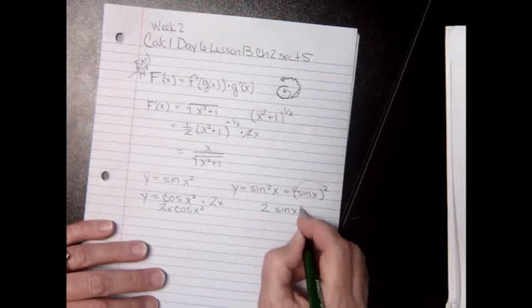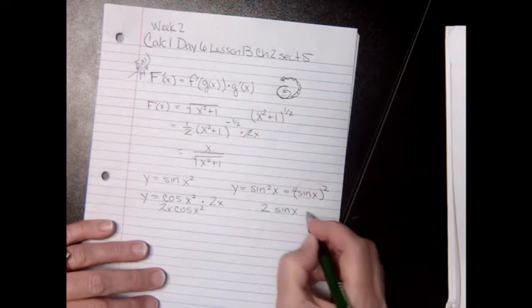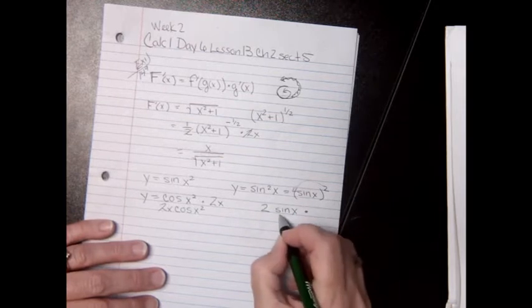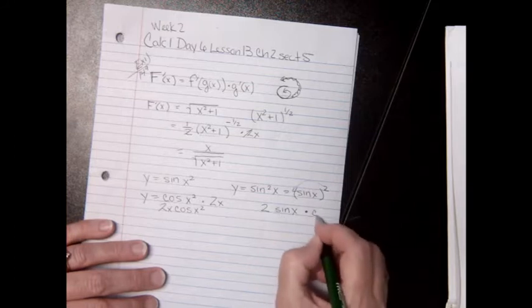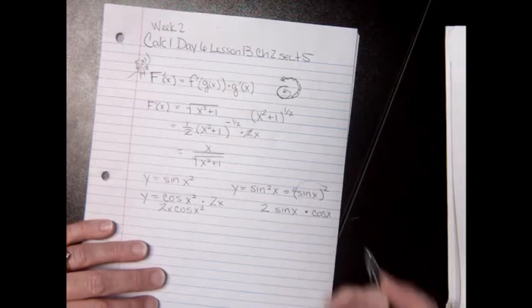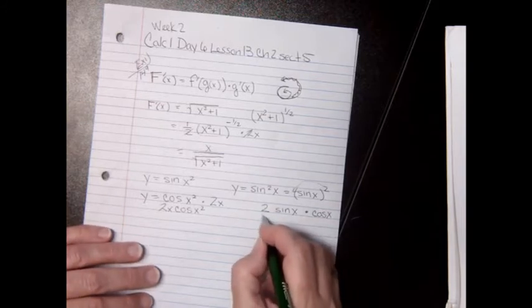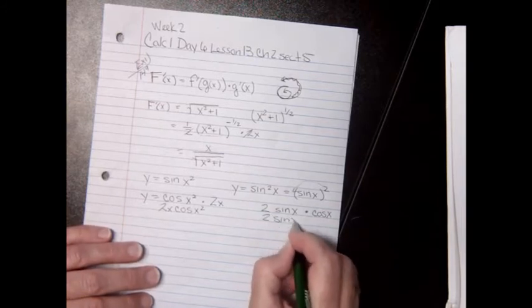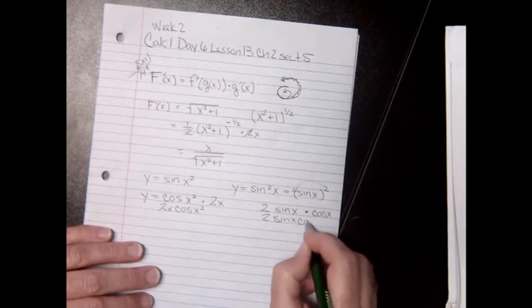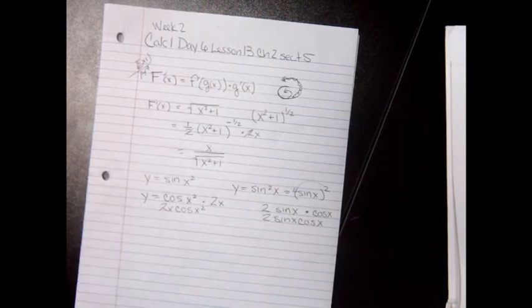So I don't even really need to put that here. And then differentiate the inside. The derivative of sine is cosine x. So the final answer for this would be 2 sine x cosine x. And that's the difference between the two of those.